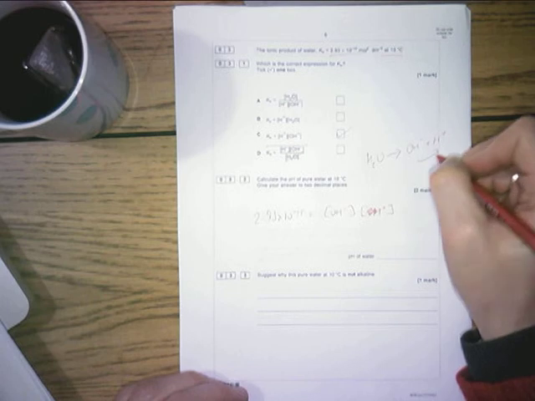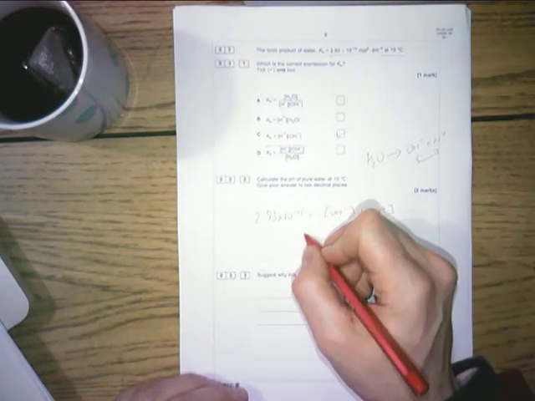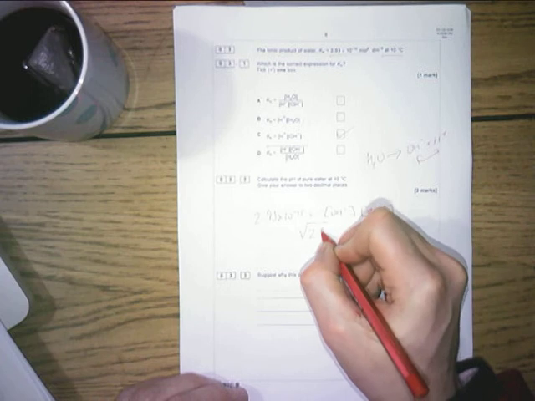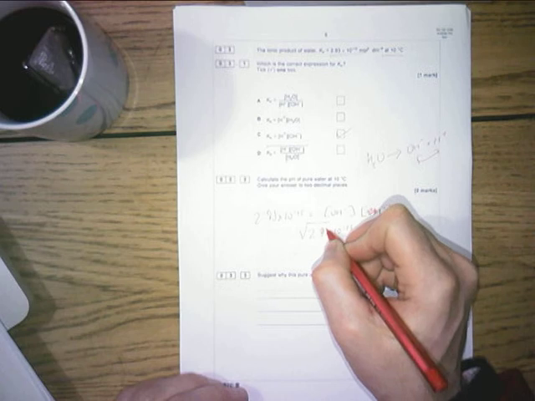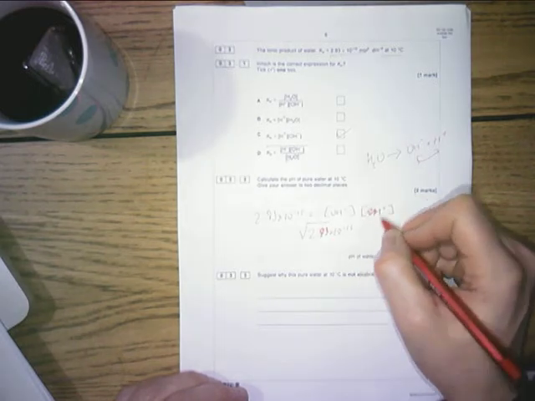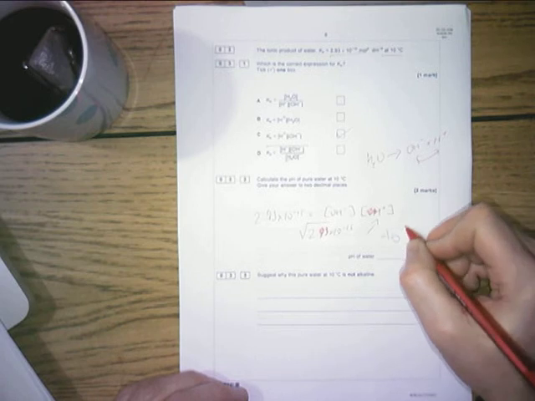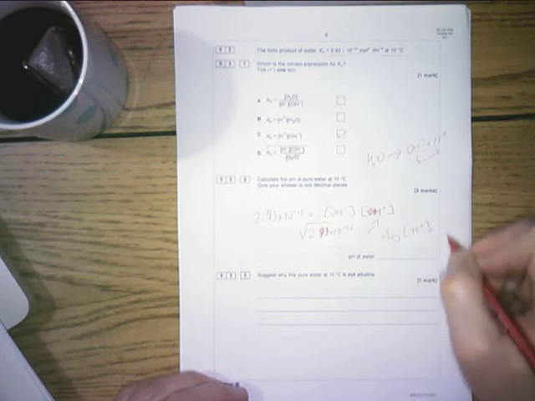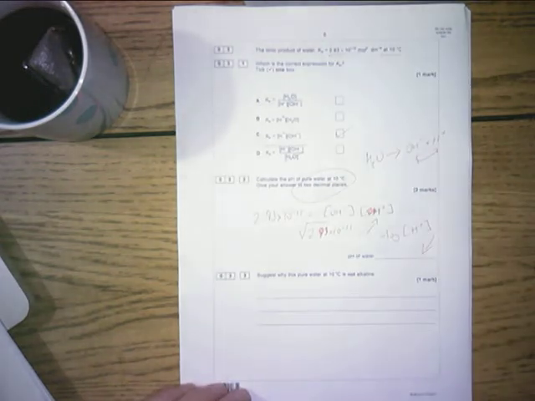So these have to be the same, so effectively the concentration of H plus will be the square root of 2.93 times 10 to the minus 15, which gives you a concentration, and then if we do the negative log of that, it will give us the pH to 2 decimal places, as we were asked for.